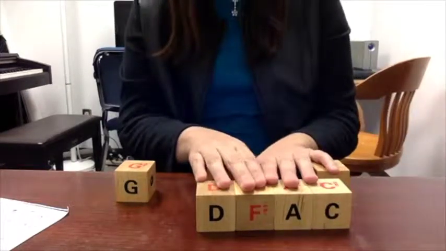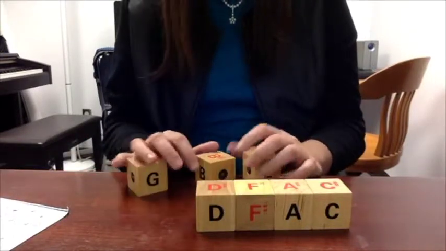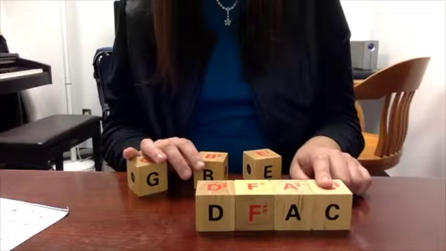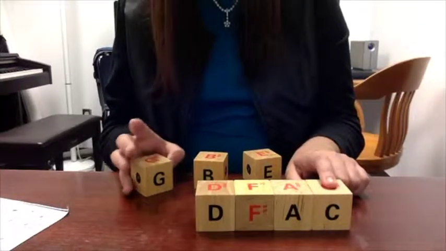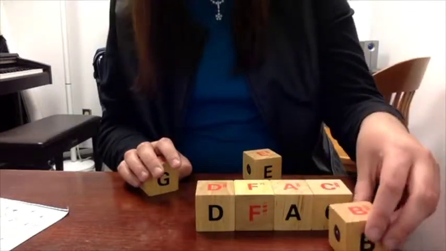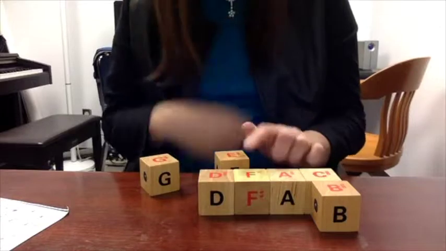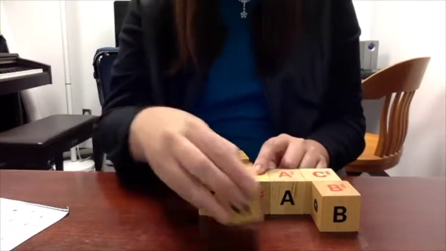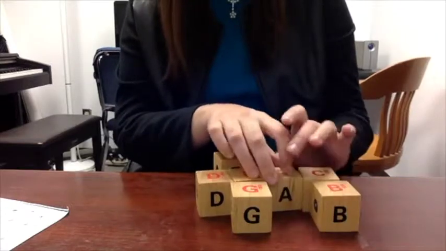Okay, now let's resolve this to G. The 7th of the chord needs to resolve down by a step. The leading tone needs to resolve up to the tonic, and we have our D.